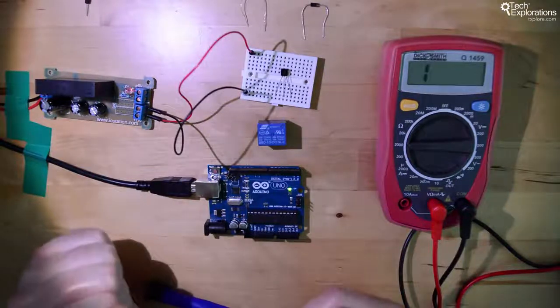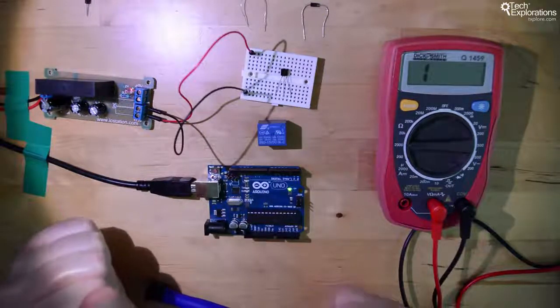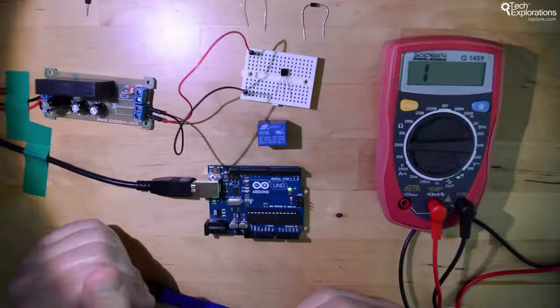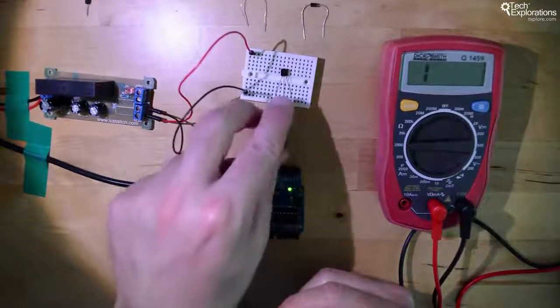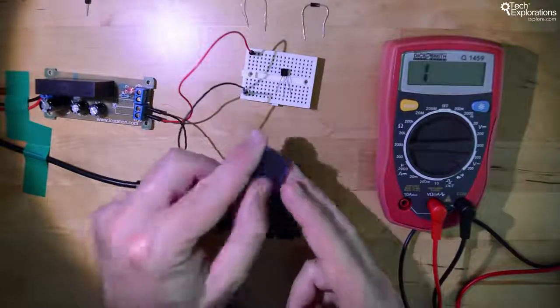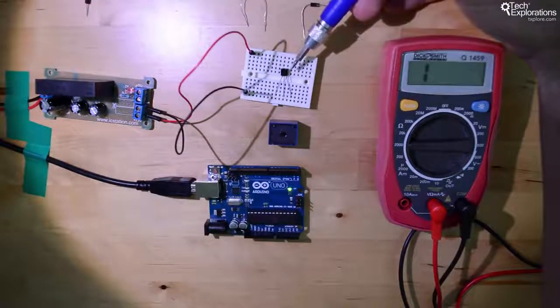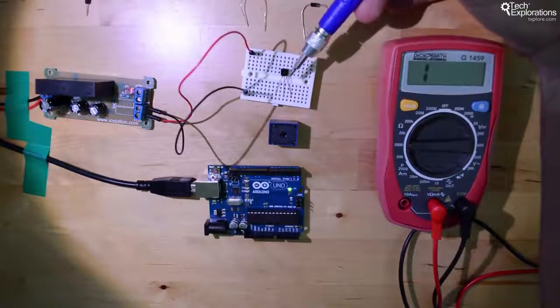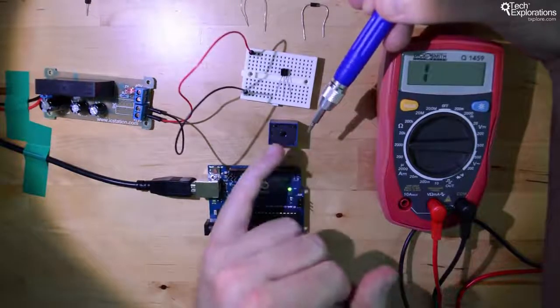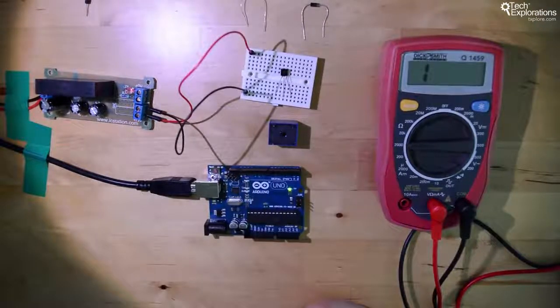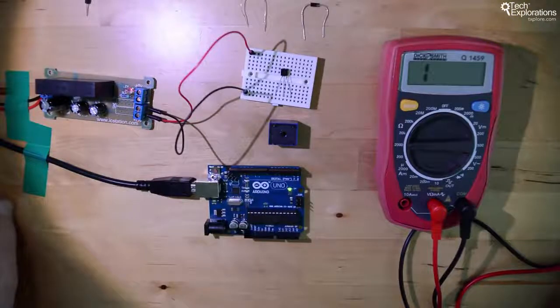Obviously, the Arduino can't provide 12 volts, but more than that, the Arduino can't provide the current that this relay needs in order to close and energize the coil. So we need to deal with that by using a transistor, which will be able to drive 12 volts into the coil using 5 volt switching from the Arduino. Let's talk about the relay first.